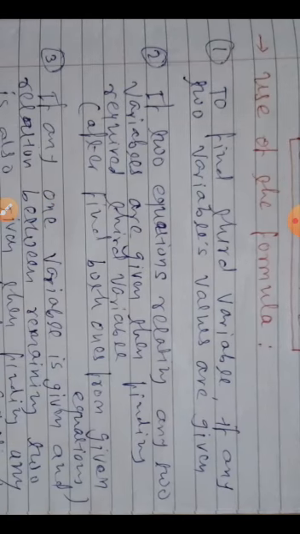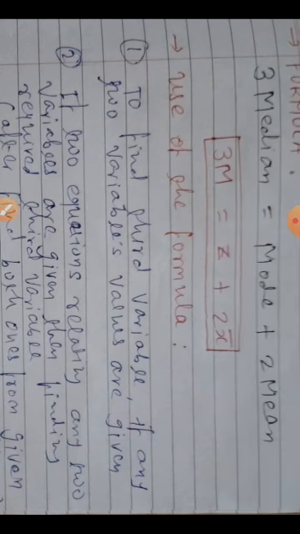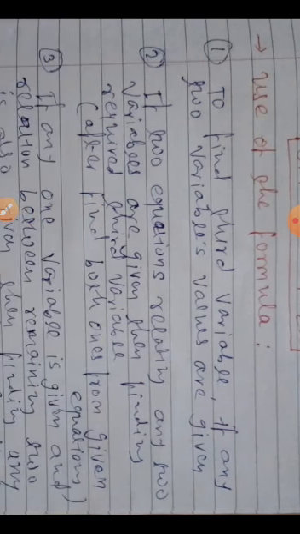Now, if two equations related to any two variables are given, meaning instead of two values, suppose you are given two equations, where an equation means a relation between any two variables, between m and z, z and x bar, or m and x bar. Two equations are enough to find these two variables or measurements. So first of all, you have to solve those equations. How to solve them? That is very simple, by the elimination method. No need to go deep into the elimination method.